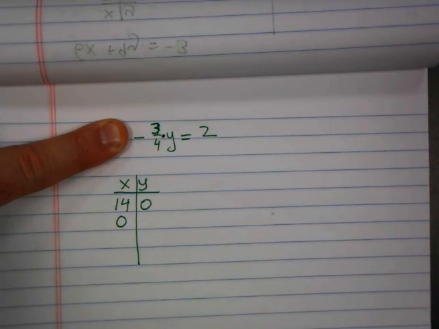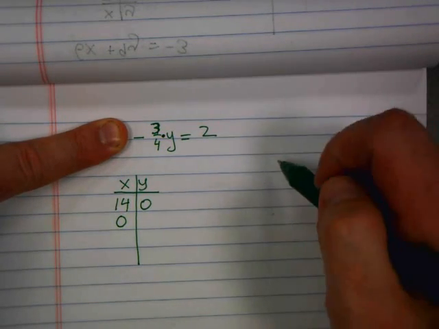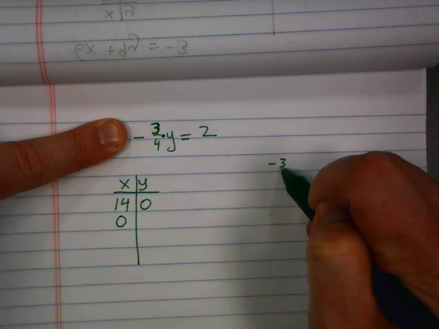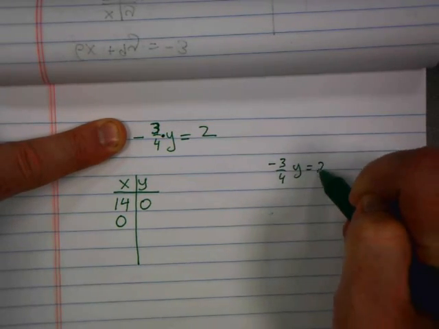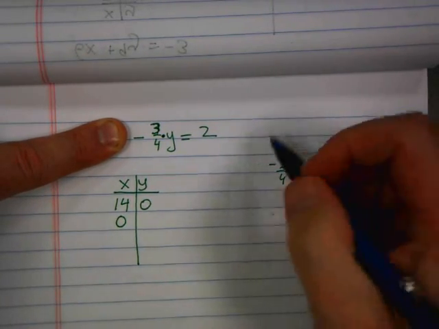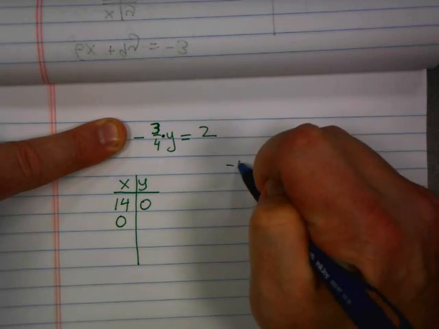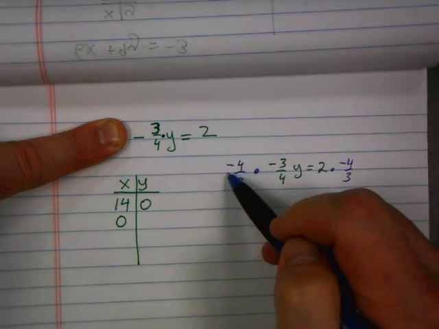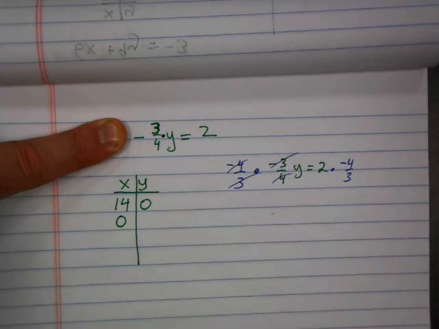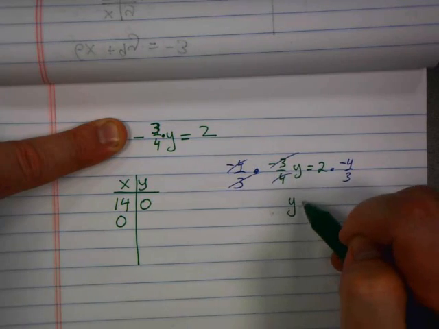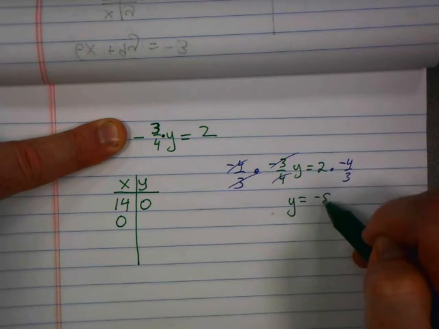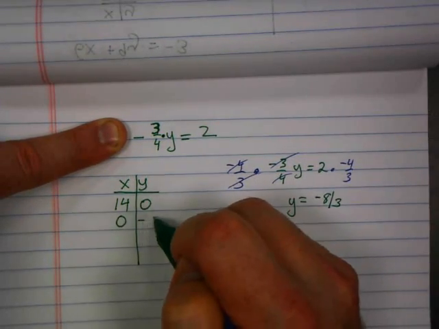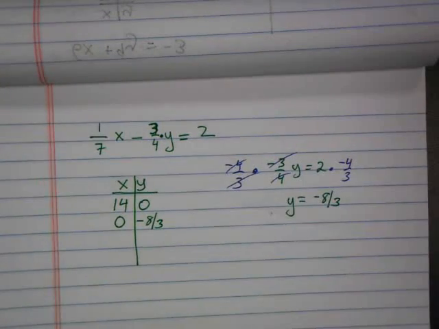So to get rid of a multiply, we do a divide, or since this is a fraction, we can multiply by the reciprocal. If we have minus 3/4 y equals 2, we would multiply by minus 4/3. Because then the 4's cancel out, the 3's cancel out, we're left with y equals negative 8/3. So that one turns out to be a fraction, but that's okay. It wasn't horrid.